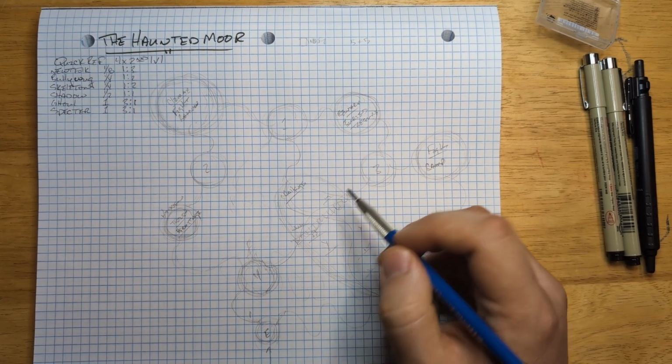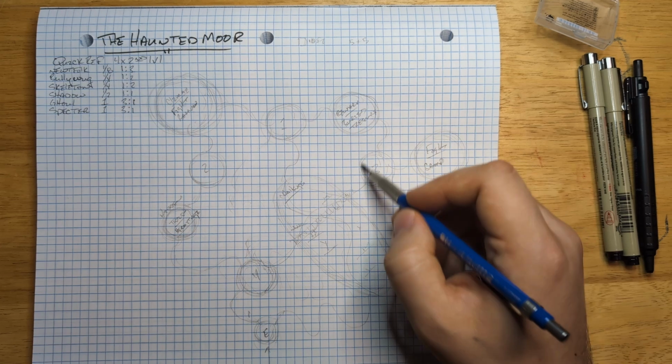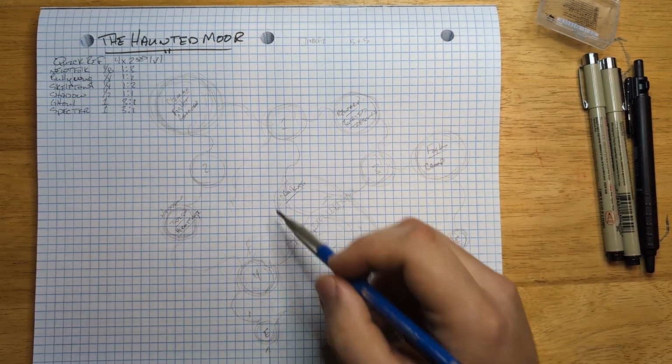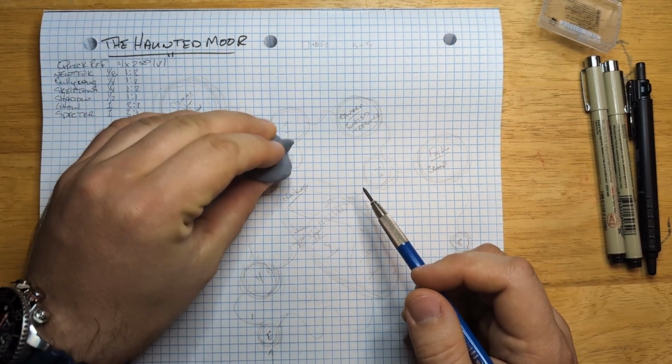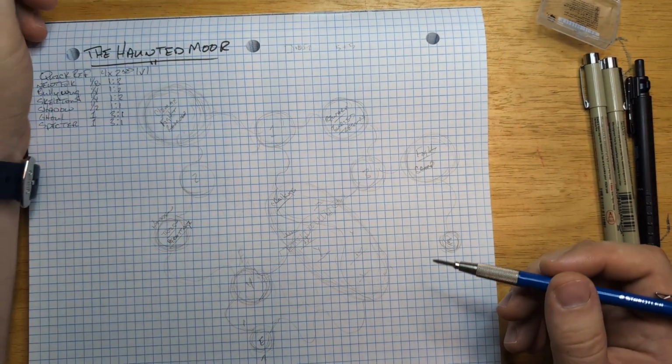So we could have a bridge that spans that space there, connecting these 2 points, giving us that.